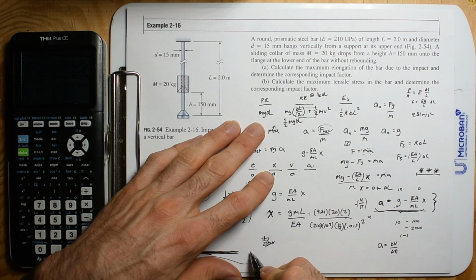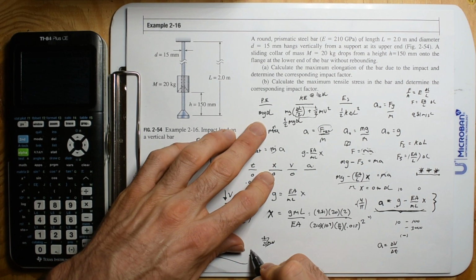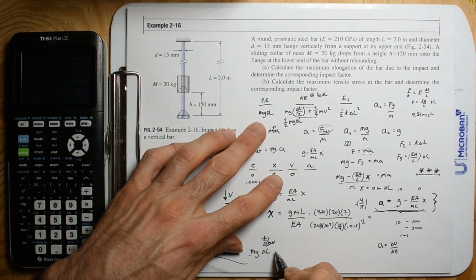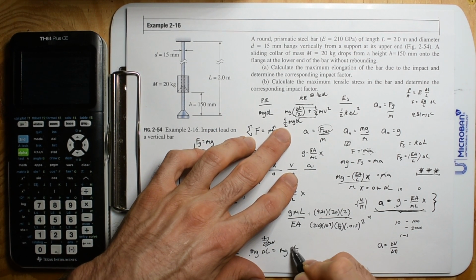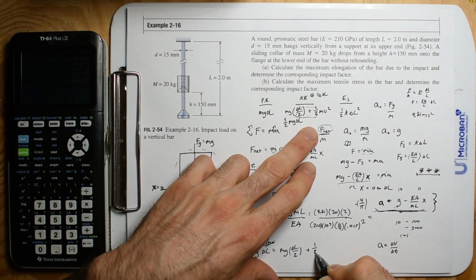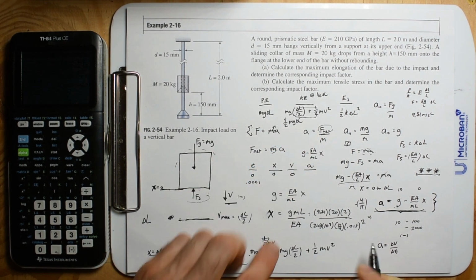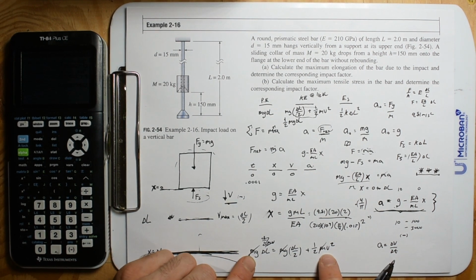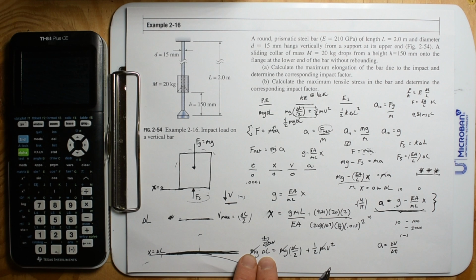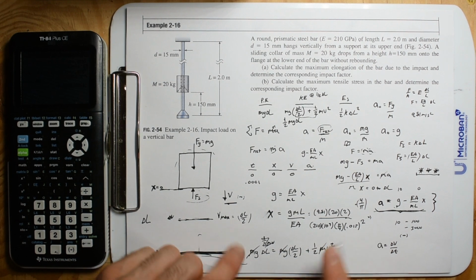So we're going to have mg change in length equal to mg change in length divided by 2 plus 1/2 mv squared. Cool. So we have a mass everywhere, even though that was probably not the first thing I wanted to cancel out. I really wanted to say this was mg change in length minus 1/2 of that. So let's say we didn't cancel out masses.